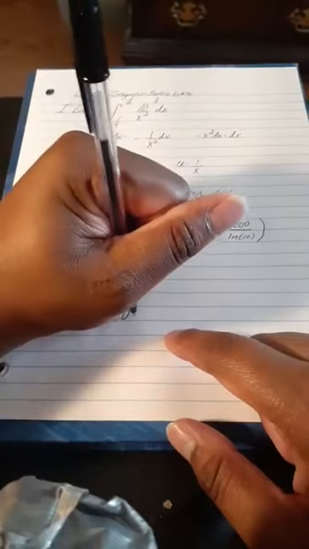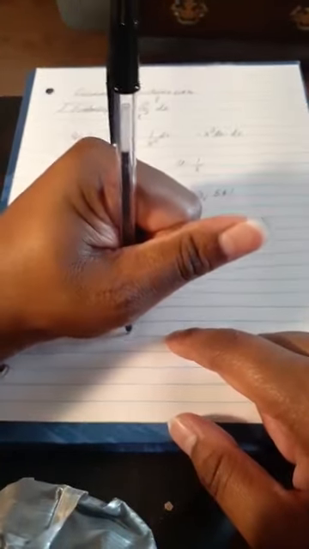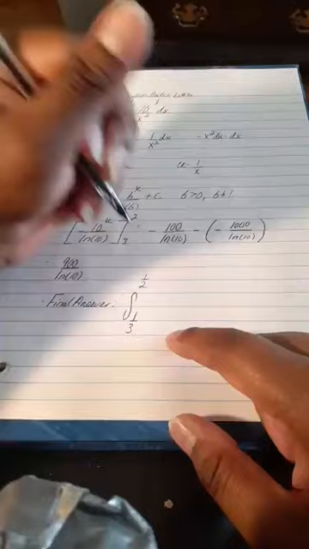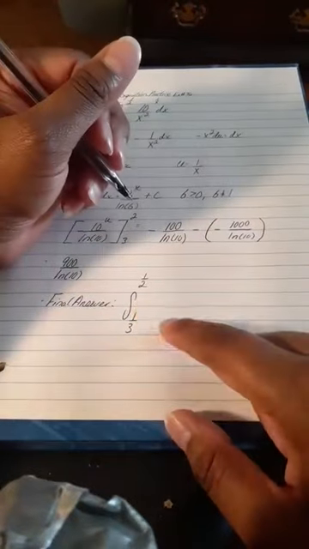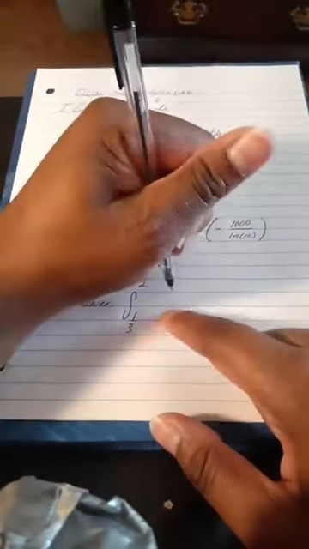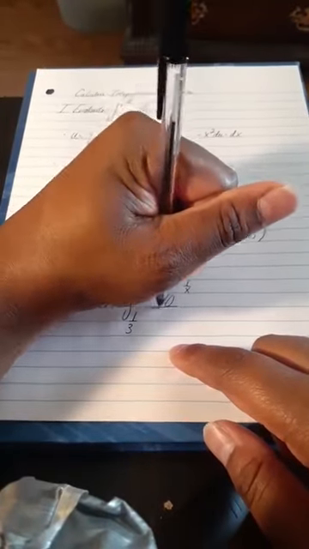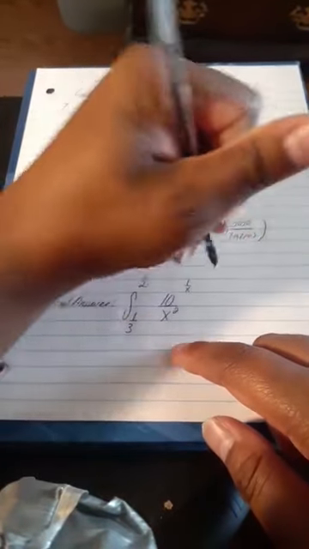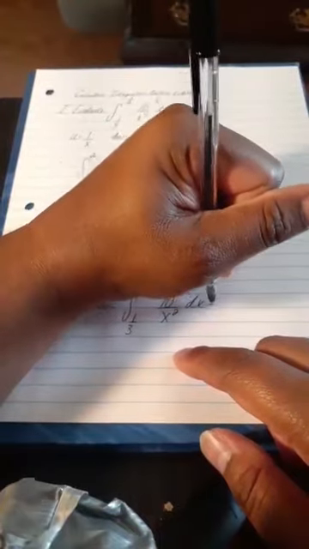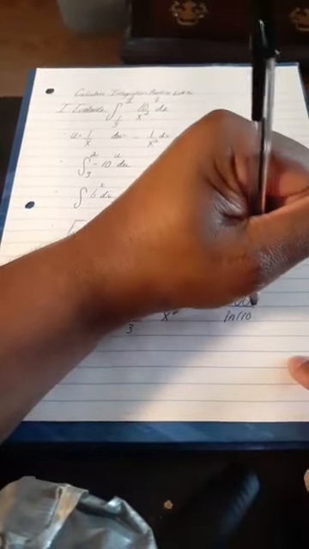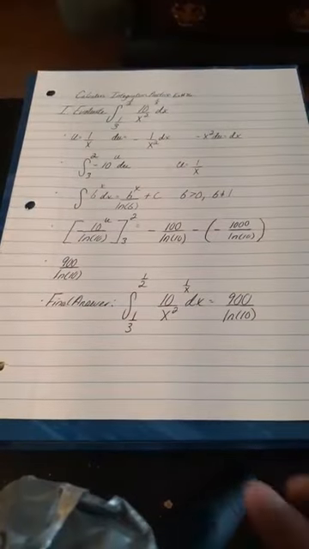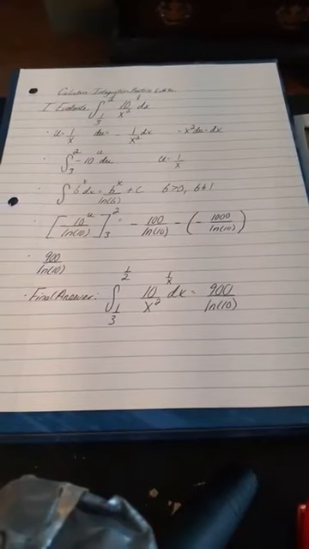So therefore, for our final answer here, we're asked to integrate the definite integral from 1/3 to 1/2 of 10 raised to the 1 over x divided by x squared dx, and our answer to this integral will be positive 900 over ln of 10. That's your solution.